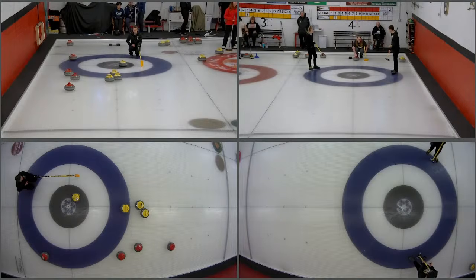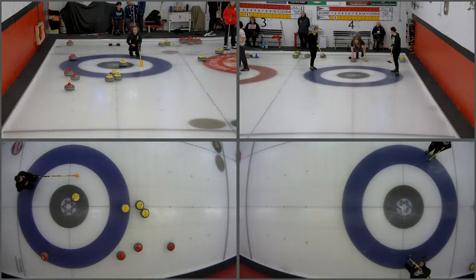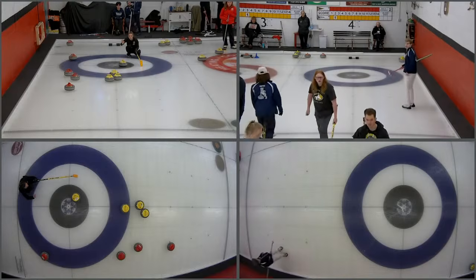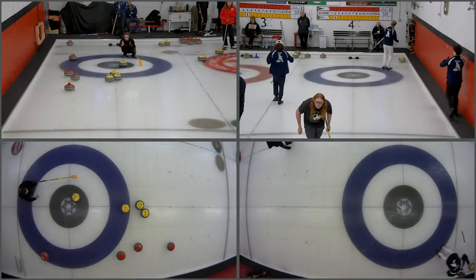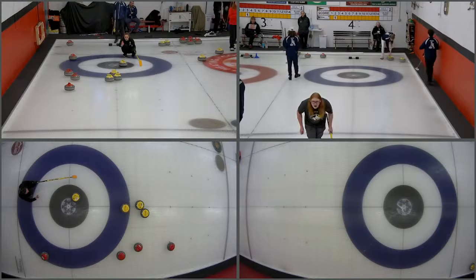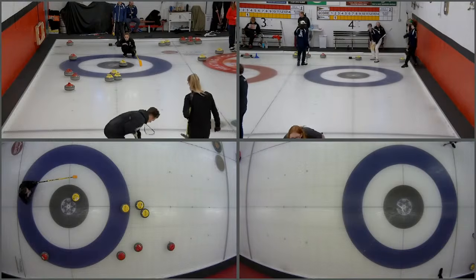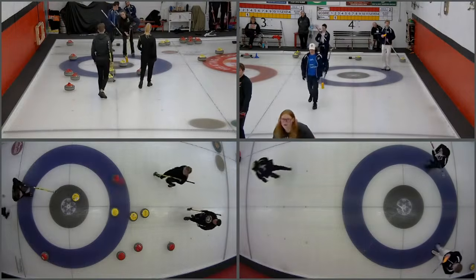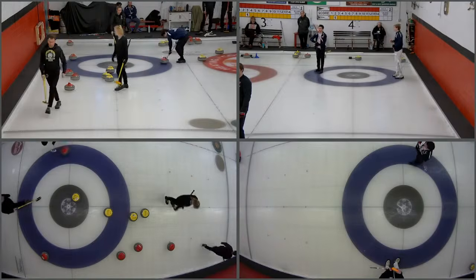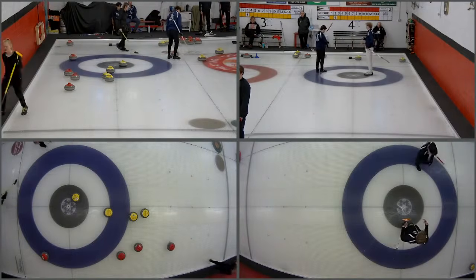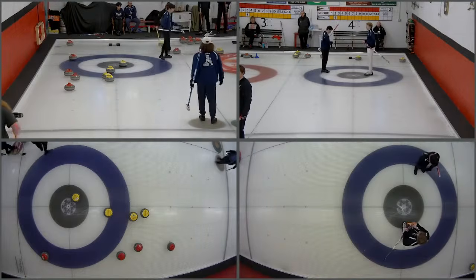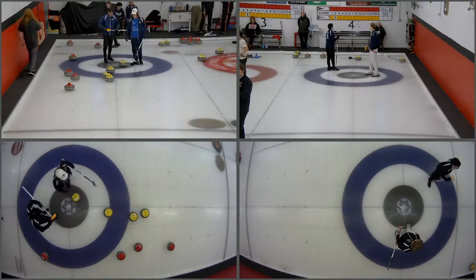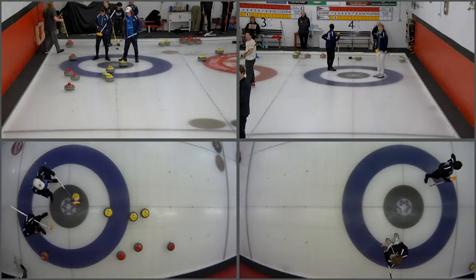But because that shot stone's exposed, Bryce has a chance here to come around. Sorry, Joseph probably. Line looks really good. It was a nice shot. And just lost it at the end there. But again, it is exposed more than it already was. So effectively, job is done.